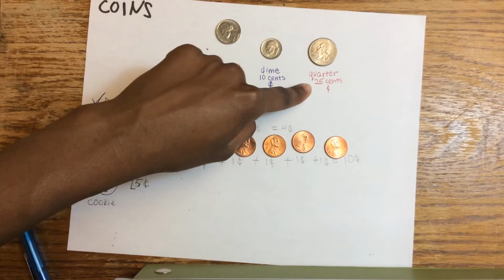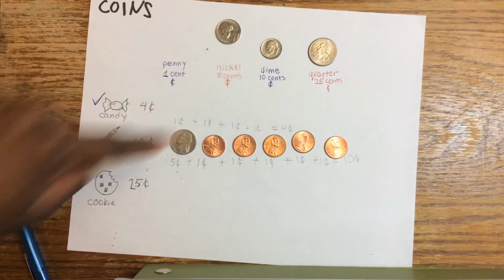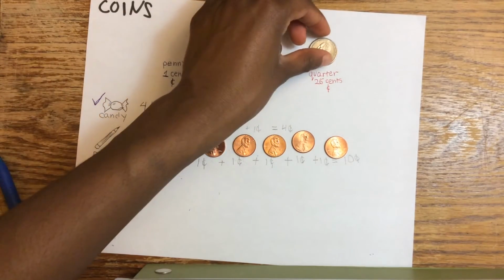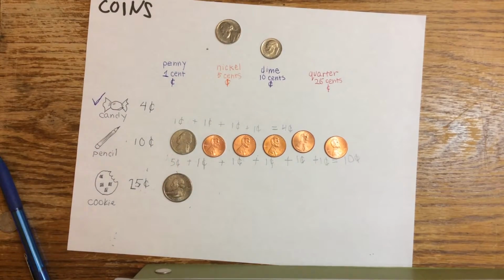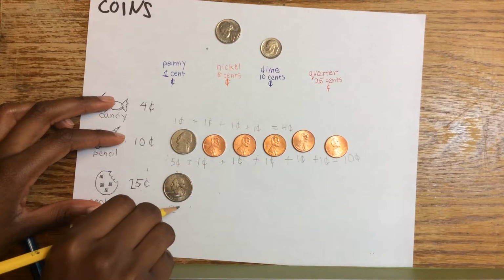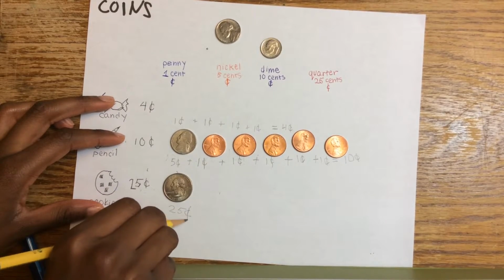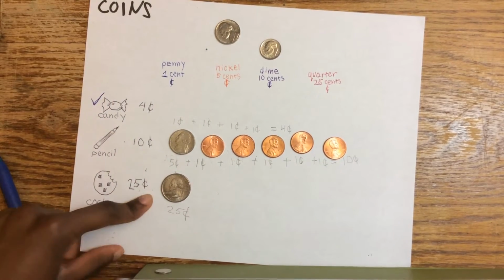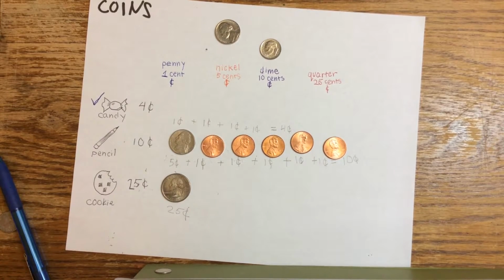We have a quarter, which is worth 25 cents, and a cookie worth 25 cents. So we can use the quarter to buy the cookie. The quarter is 25 cents. Cookie's 25 cents. Can you find another way of buying a cookie for 25 cents?